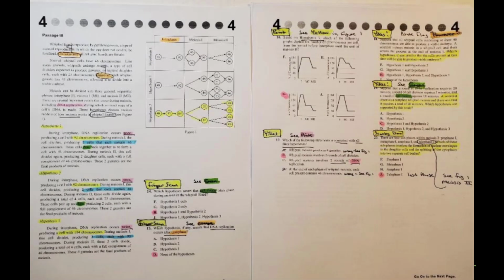Problem number 14, it says, which of the following hypothesis, if any, asserts DNA replication occurs after interphase? So potentially could be a prior knowledge question if you've had this in biology, but if not, the answer can be found in here. What we do in problem number 15 is underline what's important. Here we have interphase and DNA replication, all right?